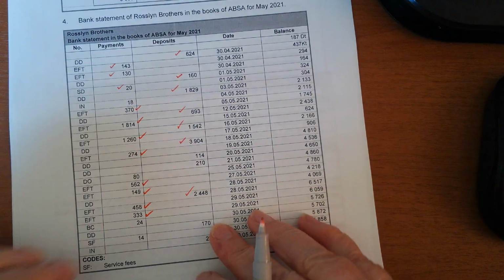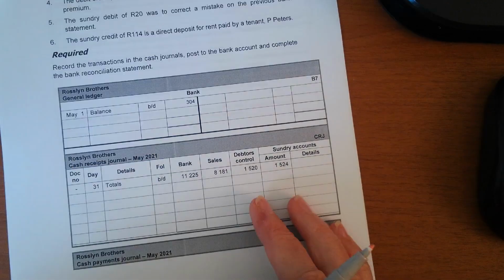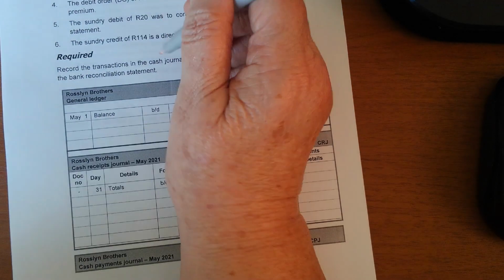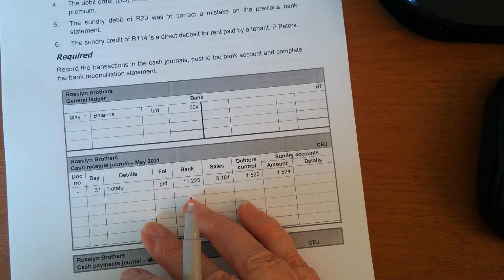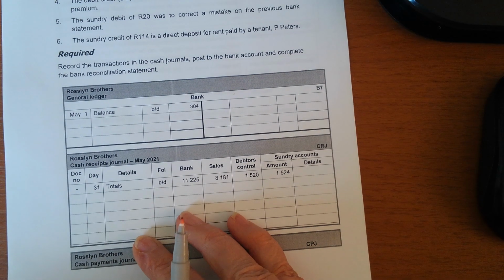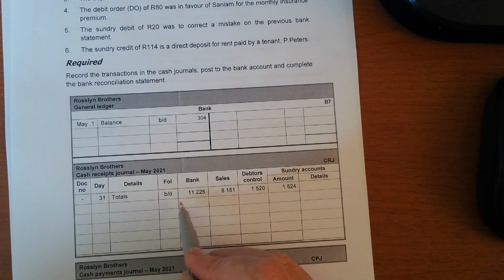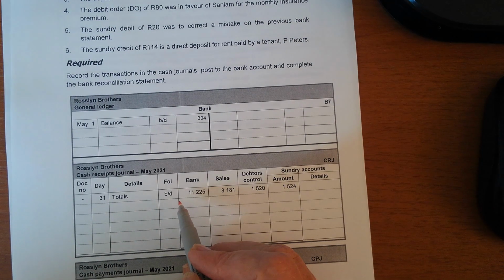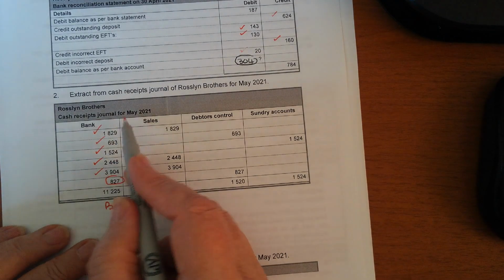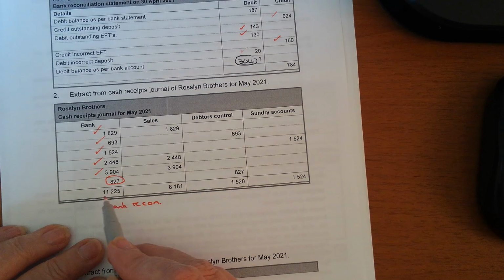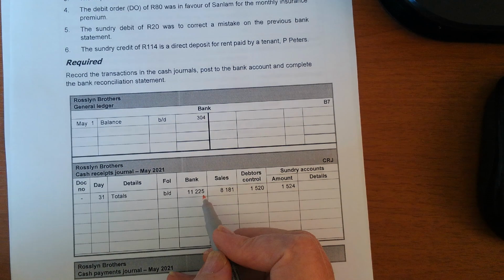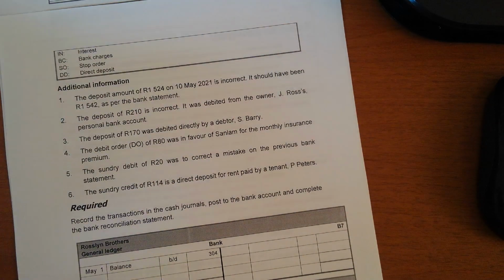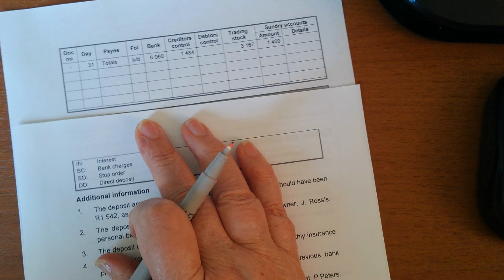Okay, so when I do the entries now, I will first have to read the additional information that they gave me, and then I decide where I have to record the rest of the entries. In this exercise, they ask you to do the cash receipts and cash payments journal. The amounts in the cash receipts and cash payments journal are the amounts where they ended. According to our cash receipts, our last figure was 11,225, so we will start with 11,225. In my cash payments journal, the last figure we ended off with was 6060, so I will start in the bank with 6060.